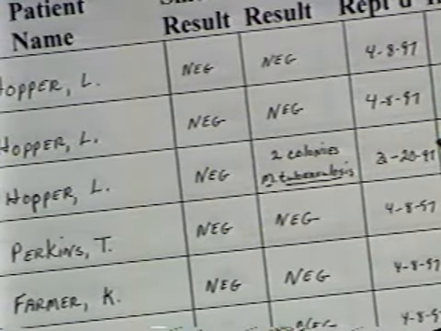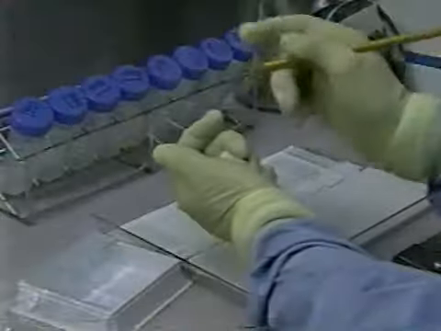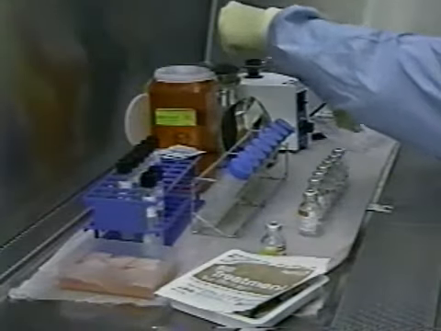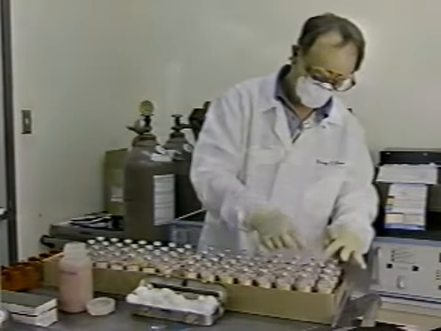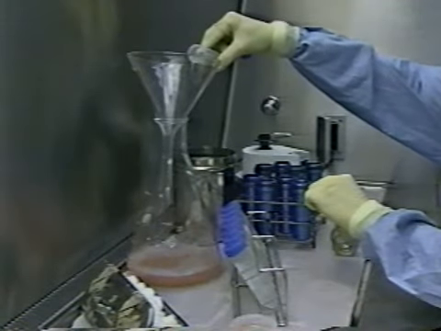Although it isn't possible to ensure that cross or environmental contamination will never occur, it is possible to greatly minimize the chances of contamination by following the guidelines presented in this videotape.